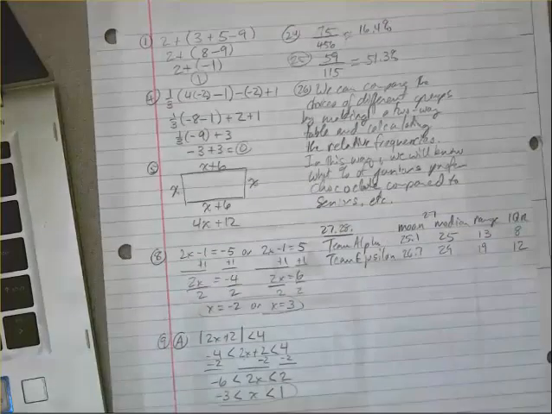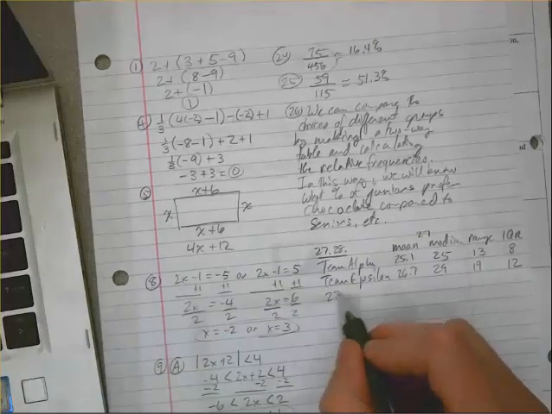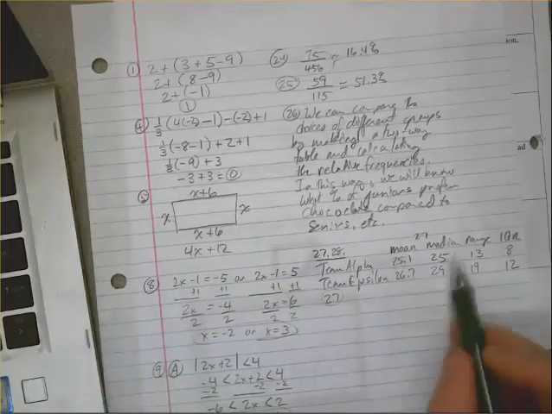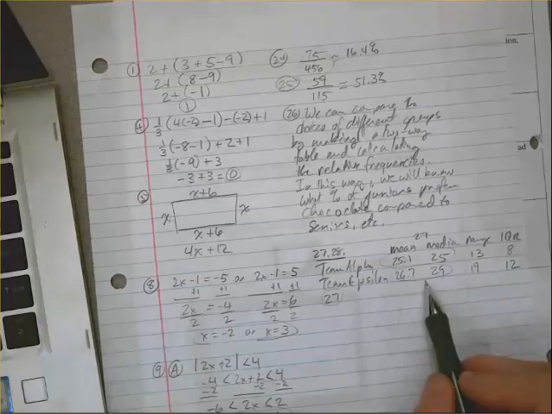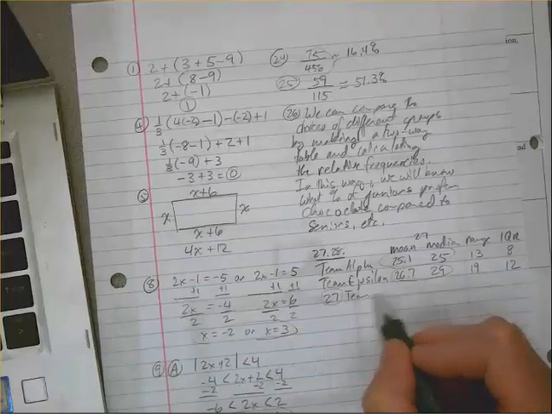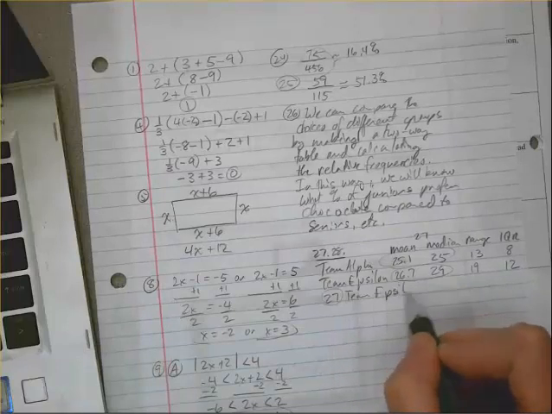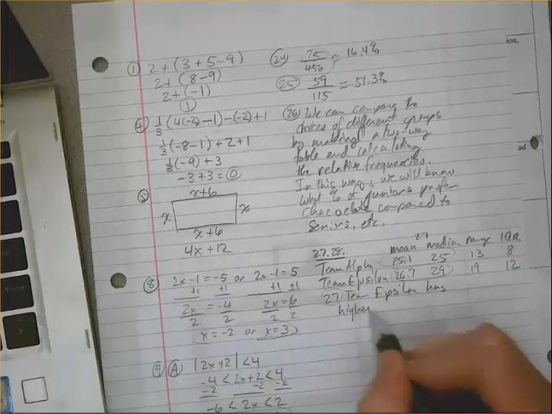So now the other part of the question said to compare them. So for 27, we notice that the mean and the median for Team Alpha are actually lower than the mean and the median for Epsilon. So Team Epsilon has higher average scores.